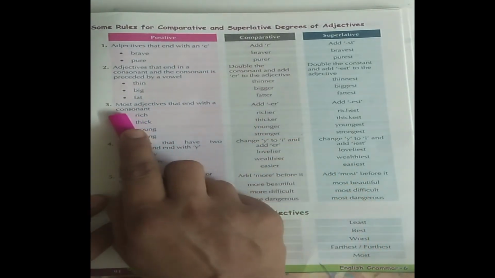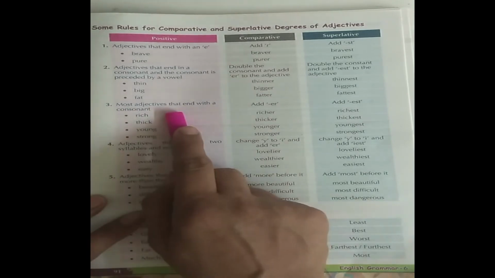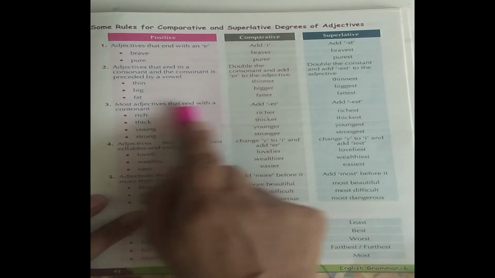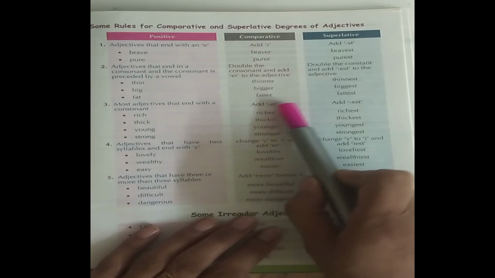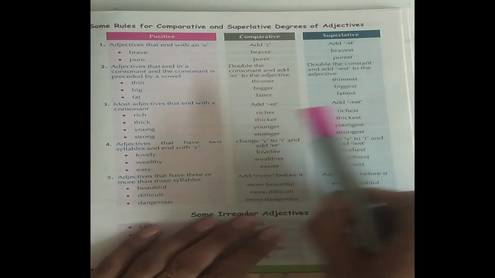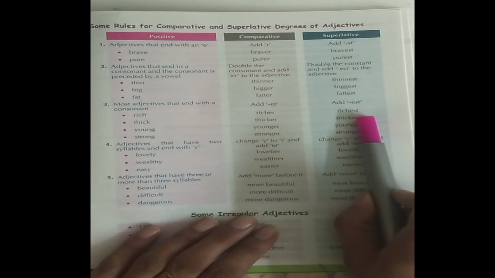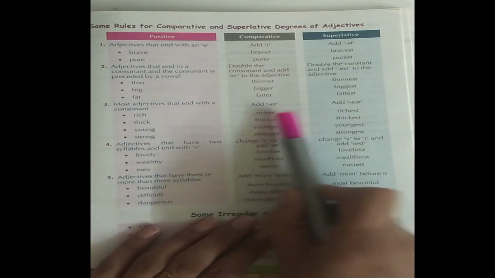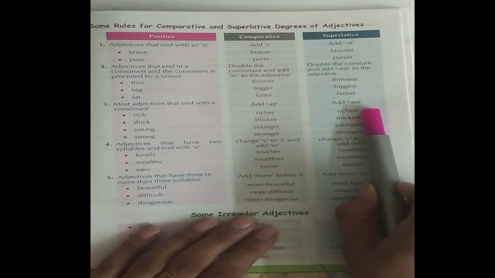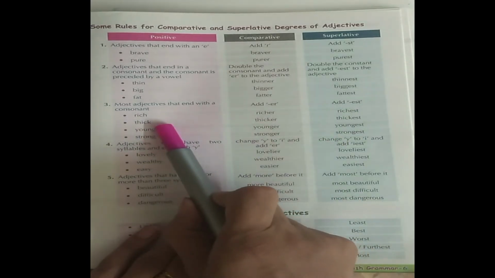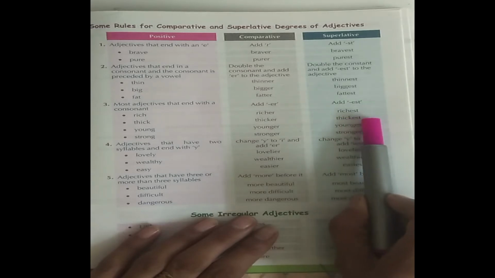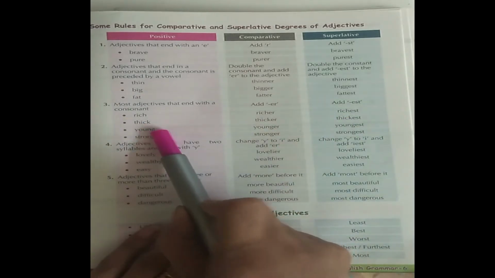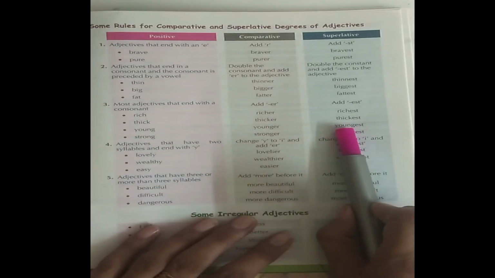Now we will move on to the third very important rule. Most adjectives that end with a consonant: in all these cases we have to add ER and EST. Rich, richer, richest. Thick, and its comparative is thicker, and thickest. Young will be younger and youngest.